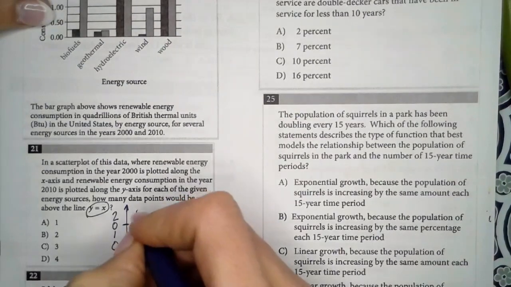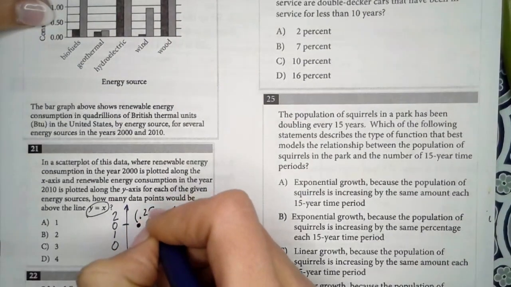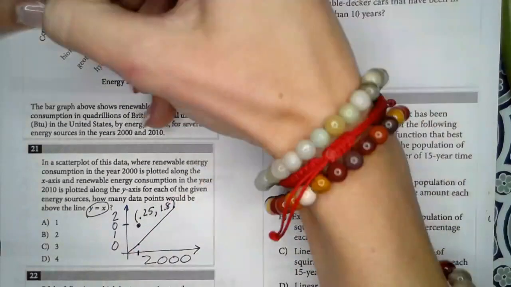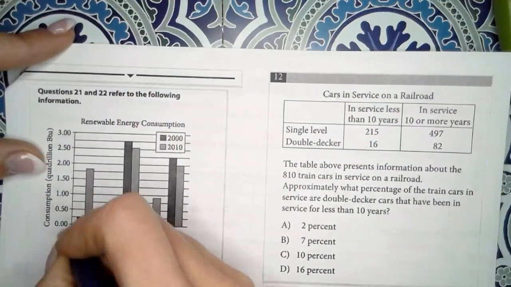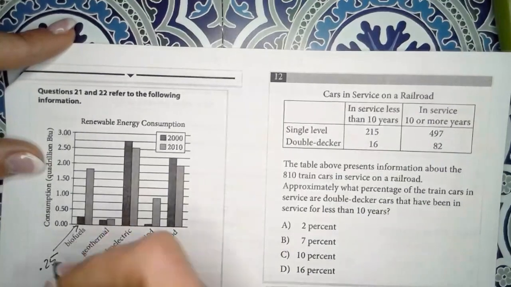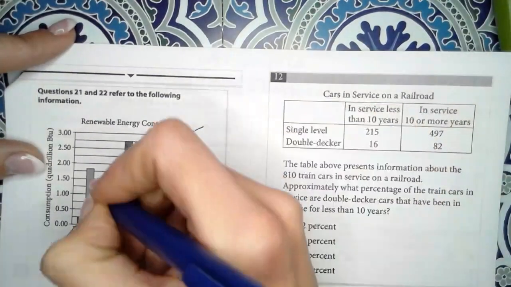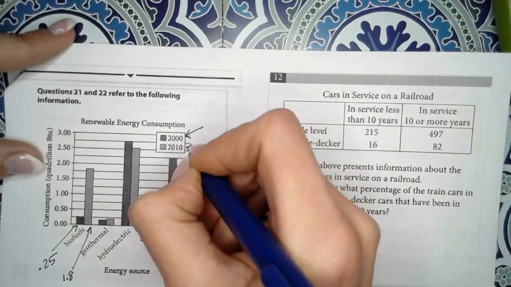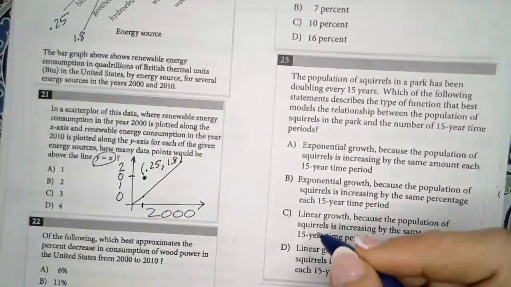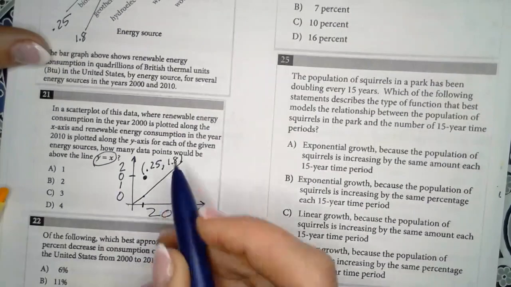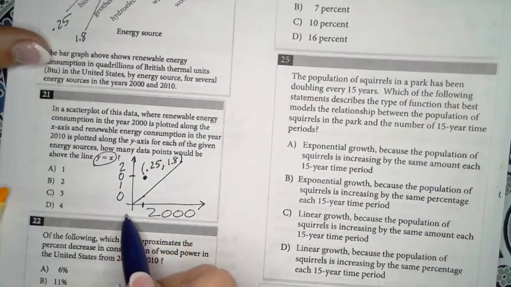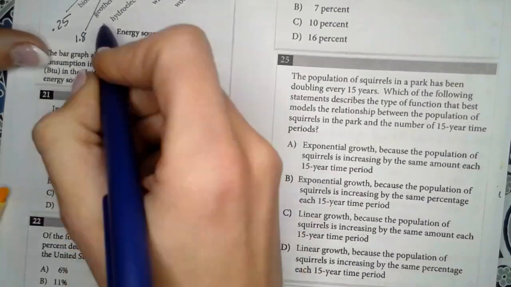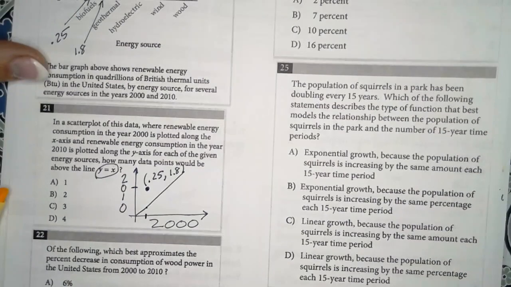You went over 0.25, up 1.8, because this is 0.25, that's 2000, and then that is 1.8, that's 2010. My x-axis is 2000, because it told me to. My y-axis is 2010, because it told me to. That's biofuels. The next one, I'm just going to do color dots so it's separated.